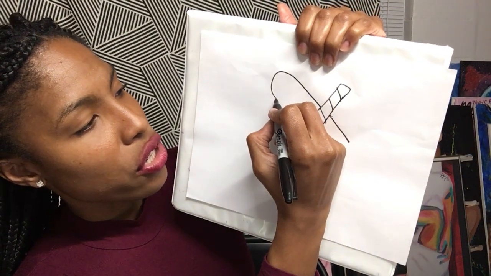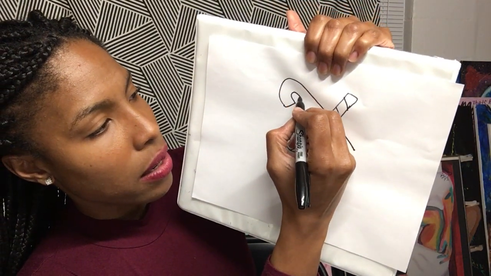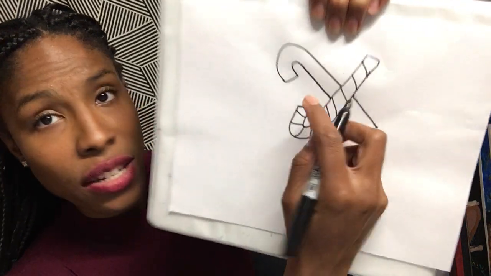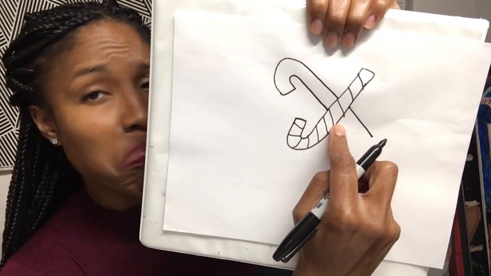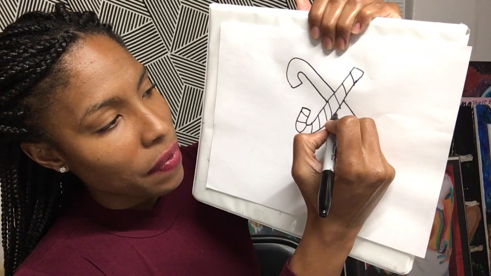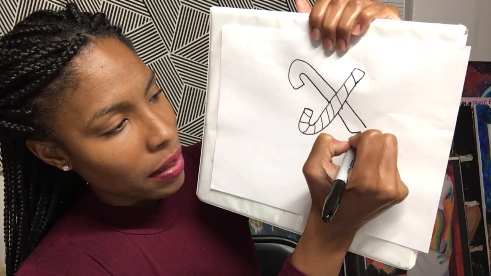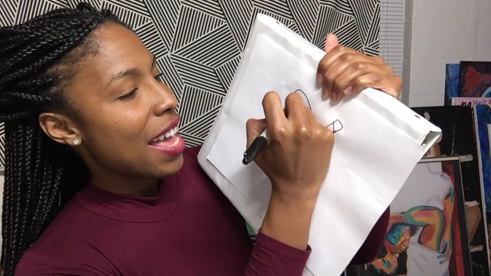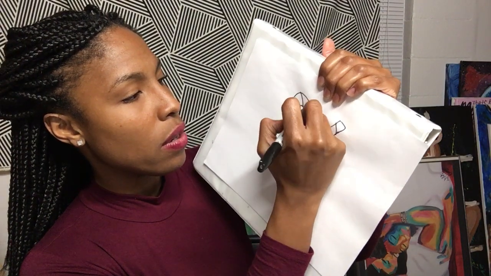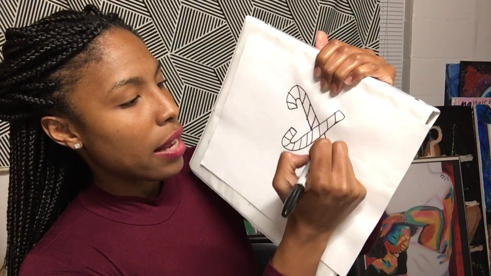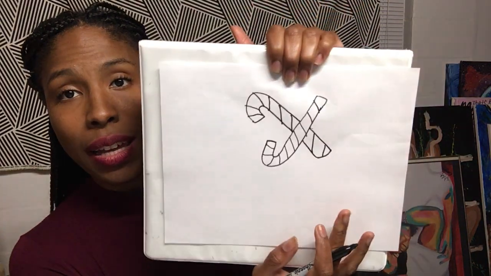Now when I finish up my candy cane, I'm going to come down here and, am I going to draw on top of it? No, I'm just going to come underneath it and close it up. Okay, and then I'm going to draw my diagonal lines and keep going.